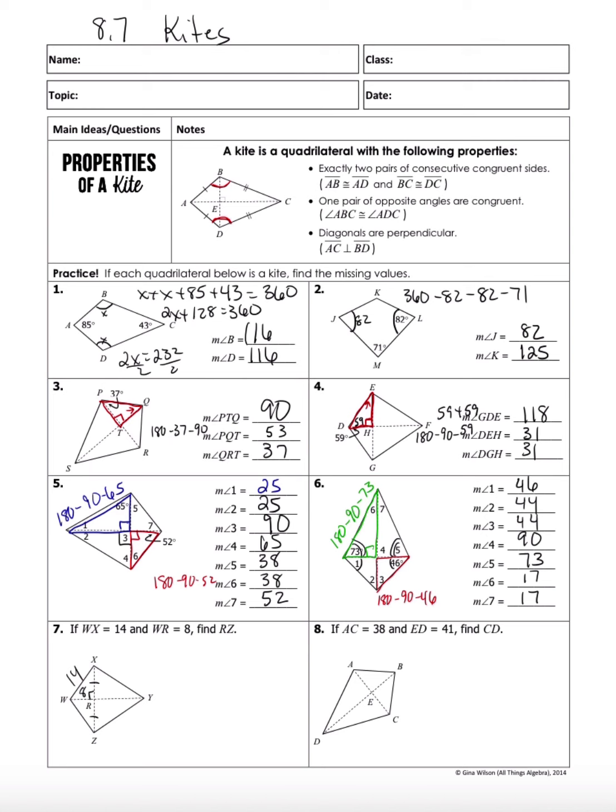Okay, so this is a right angle right here. What I was saying before, only one of the diagonals is bisected. So this diagonal is bisected, this diagonal is not. But this diagonal bisects the angles. So it's kind of tricky there. But anyway, all that to say, we're going to use the Pythagorean theorem to find RZ. 8 squared plus RZ squared equals 14 squared. So 64 plus RZ squared equals 196. Subtract 64. RZ squared equals 132. When we take the square root, that'll be our answer. RZ is equal to 11.5.